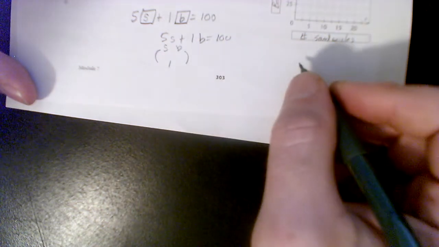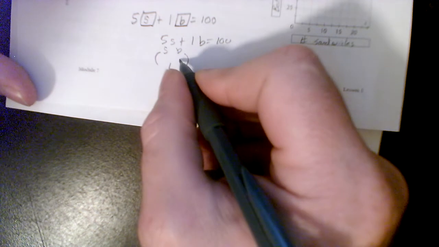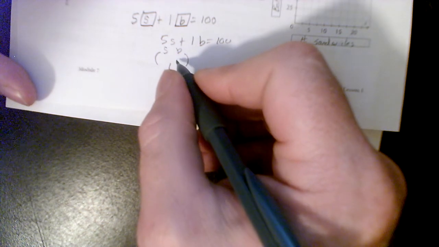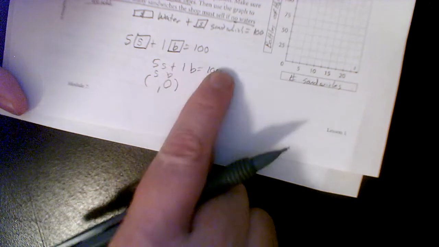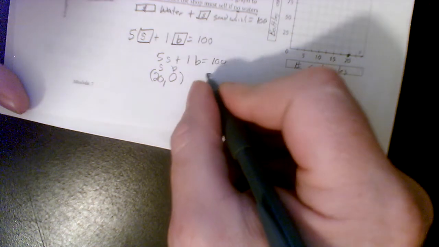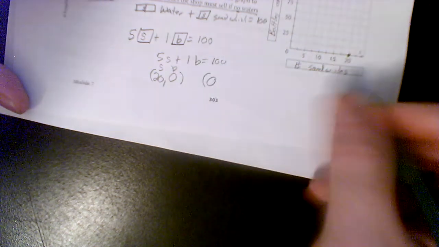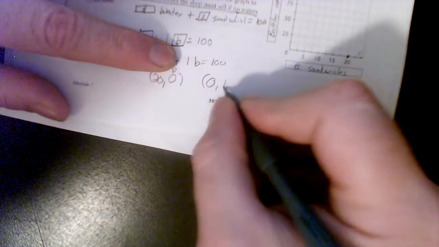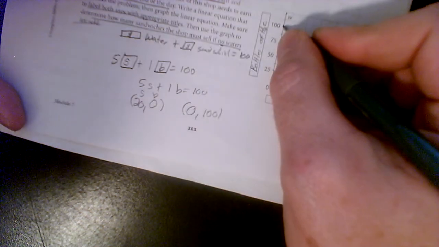So if we do it, right, and we set our bottles equal to, is that right? Our Y's bottle? Yeah, our bottles equal to 0. 5S equals 100. There's 20 sandwiches. So I'm going to come over and put a dot on 20. If we set our sandwiches equal to 0, that means I haven't moved this way at all. I cover sandwiches. That would take 100 bottles. And literally we're done. I plot those 2 points.